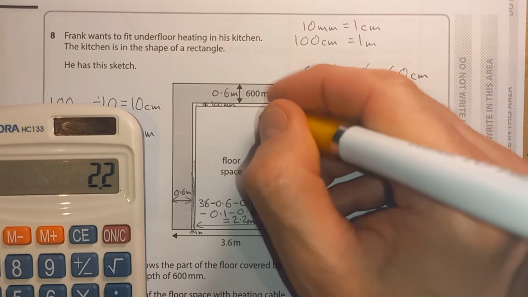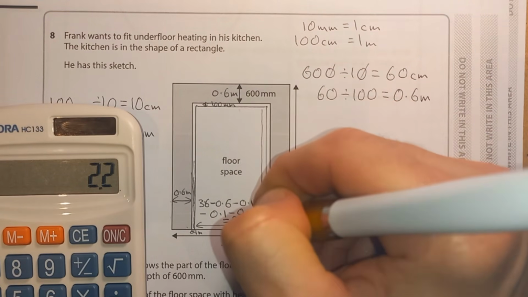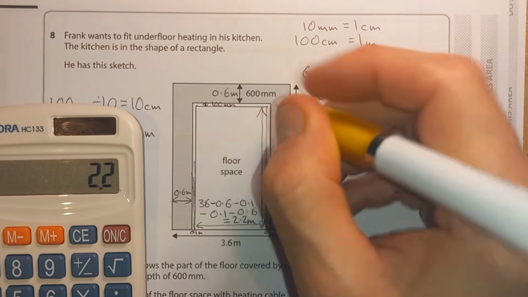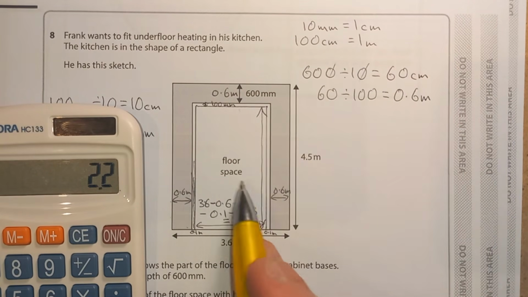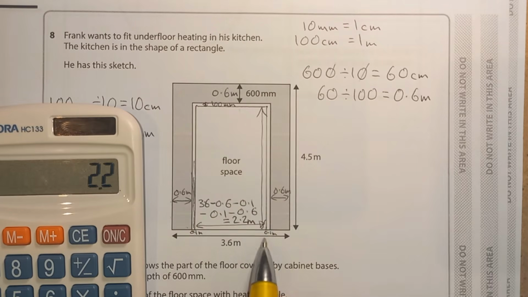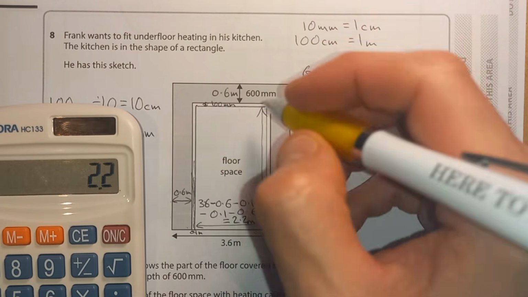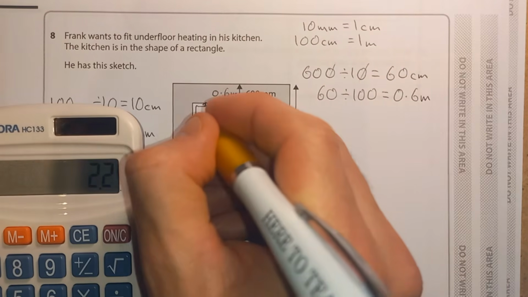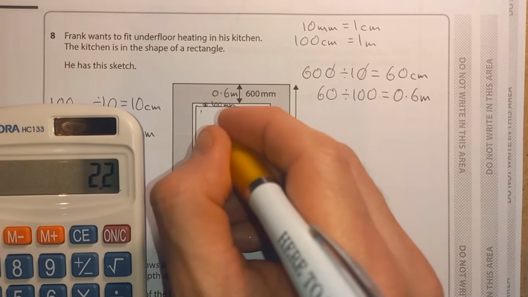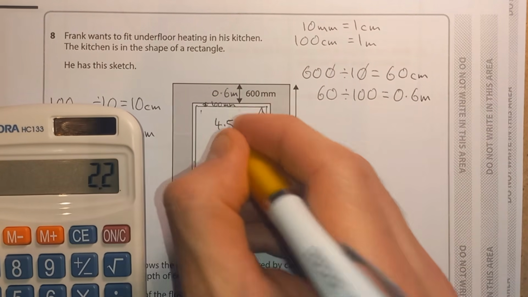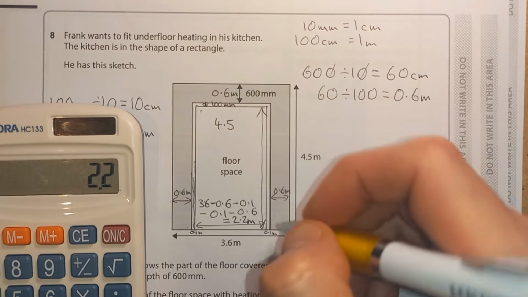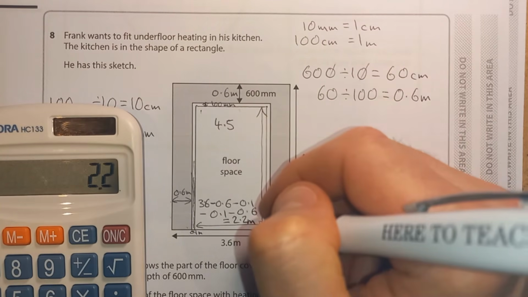Okay. We also want to work out this measurement, because if we want the area of the floor space, we need length times width. So we've got the width, we need the length. Well, this length, we know in total it's 4.5 meters. Well, going up, we can go all the way up.